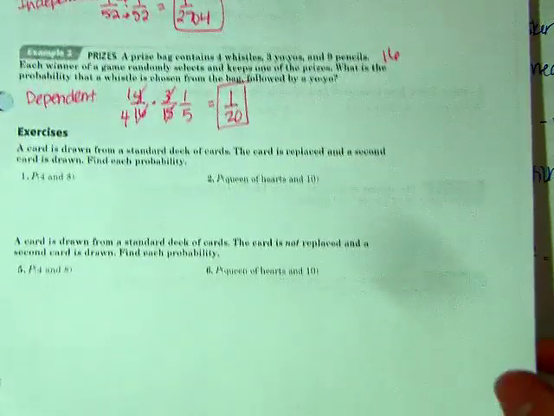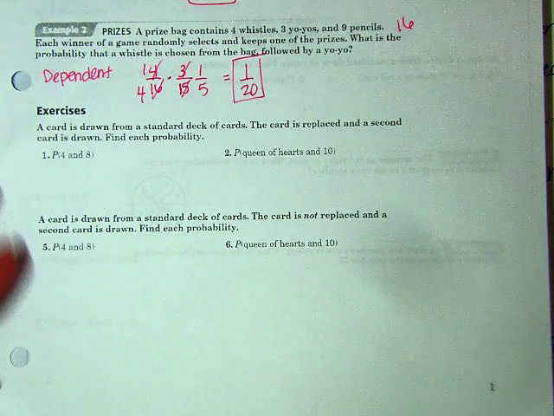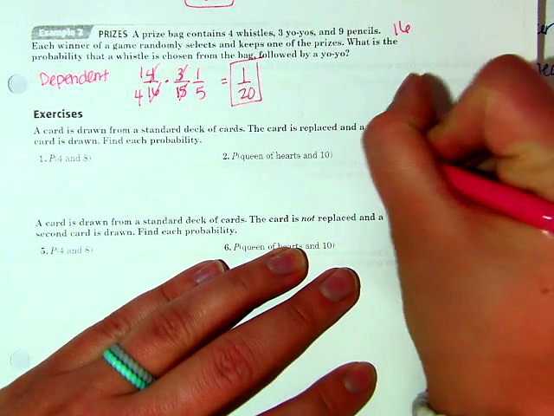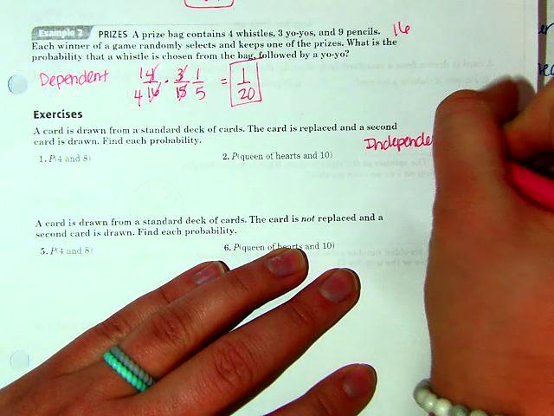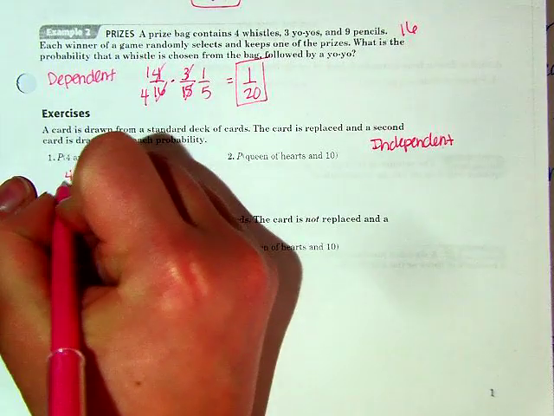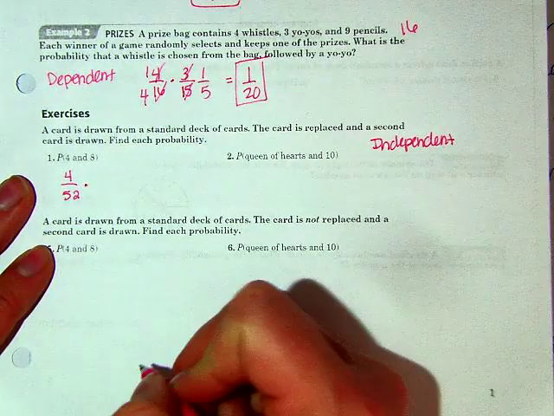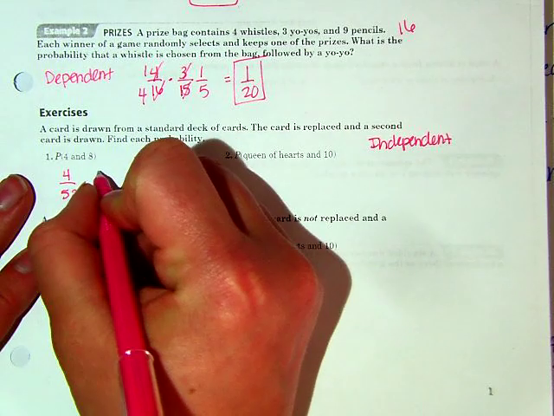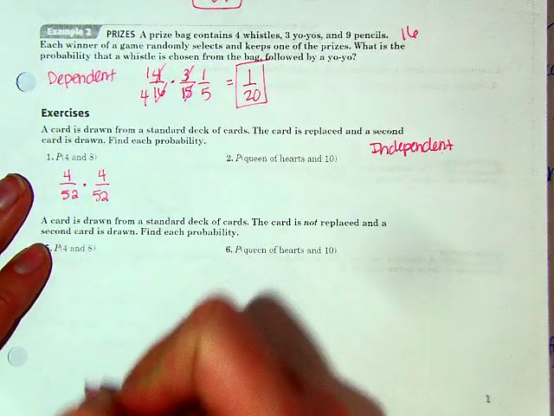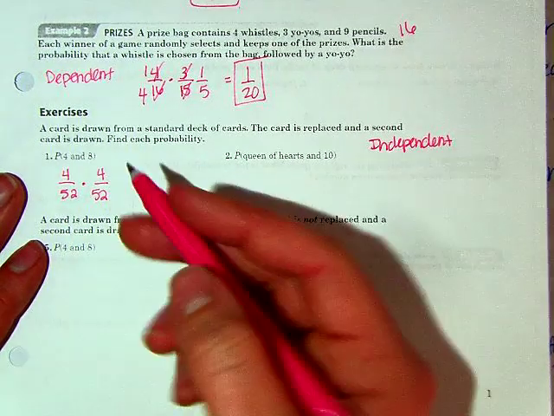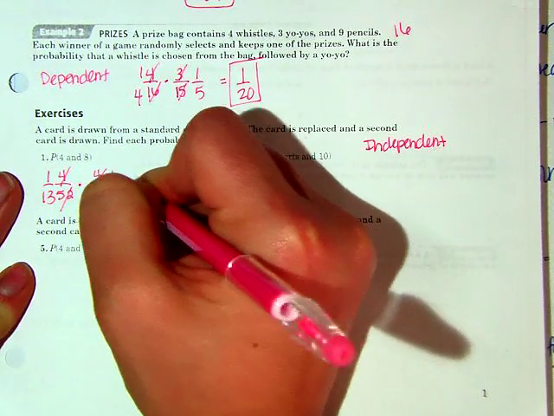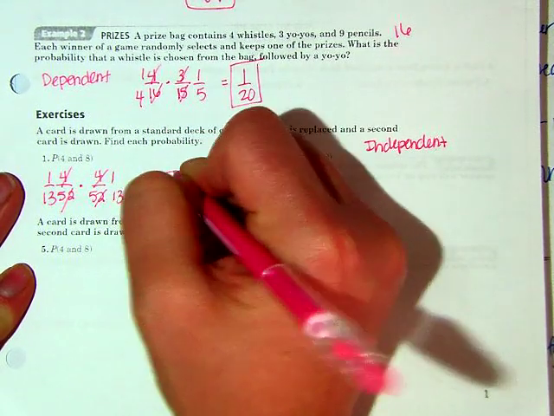A couple more things to try here. A card is drawn from a standard deck of cards. The card is replaced, and a second card is drawn. So if you put it back, this is called independent events. So 4, how many 4s are in a deck of cards? Well, there's 4 out of 52. Times how many 8s are there? There's 4. We put everything back in the deck of cards, so there's still 52. Okay, so we can simplify this to 1/13 times 1/13. And we get our probability, multiplying straight across.